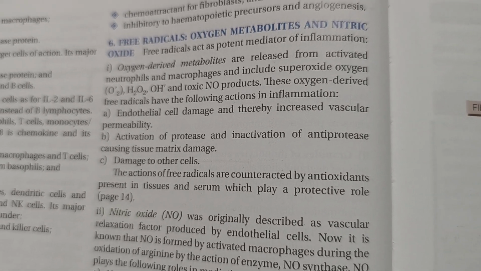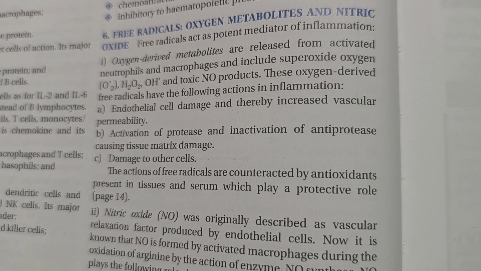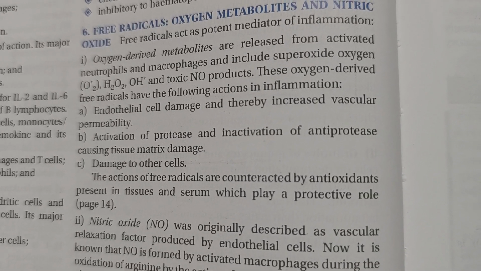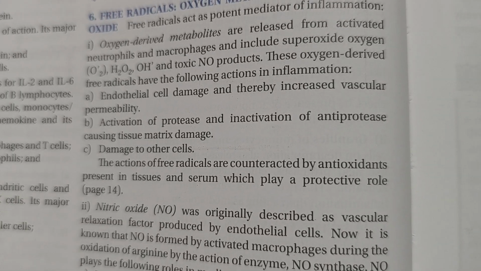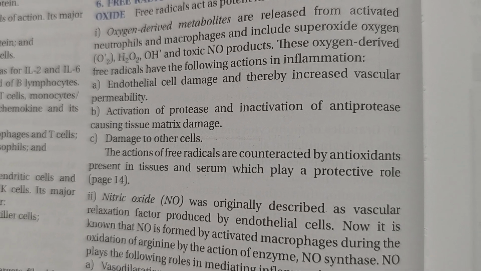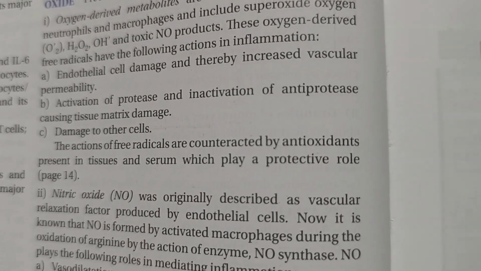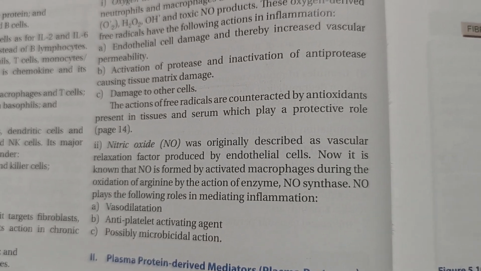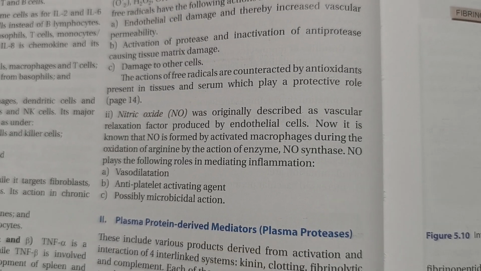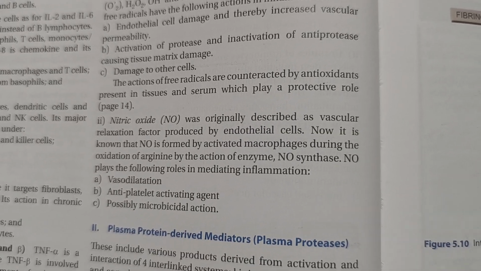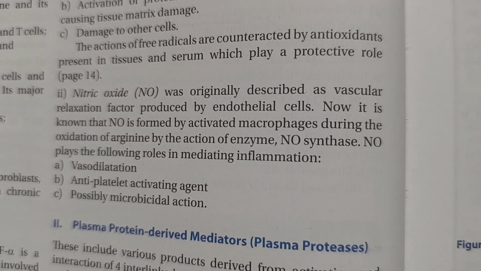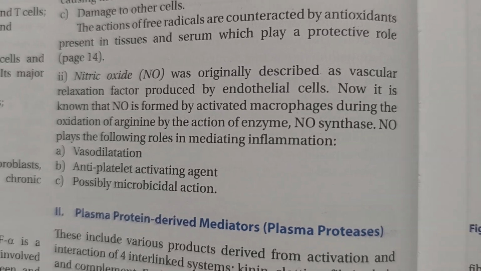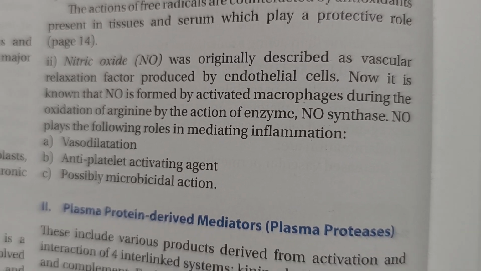6. Free radical oxygen metabolites and nitric oxide. Free radicals act as potent mediators of inflammation. First, oxygen-derived metabolites are released from activated neutrophils and macrophages and include superoxide, oxygen, hydrogen peroxide, hydroxyl and toxic nitric oxide products. These oxygen-derived free radicals have the following actions in inflammation: endothelial cell damage and thereby increased vascular permeability, activation of protease and inactivation of anti-protease, causing tissue matrix damage to other cells. The action of free radicals is counteracted by antioxidants present in the cell and serum, which play a protective role.